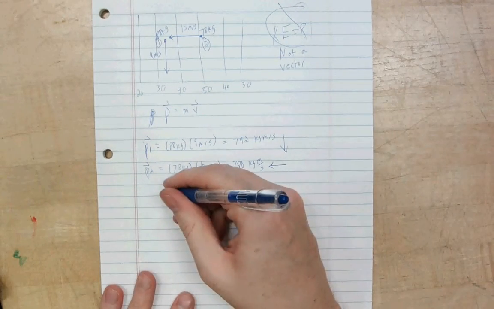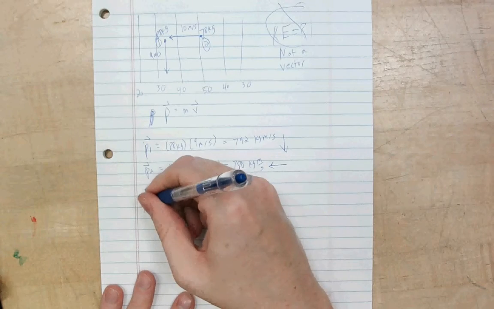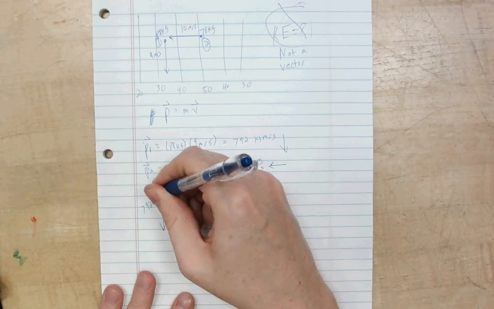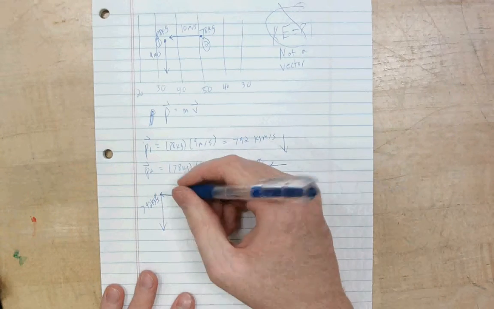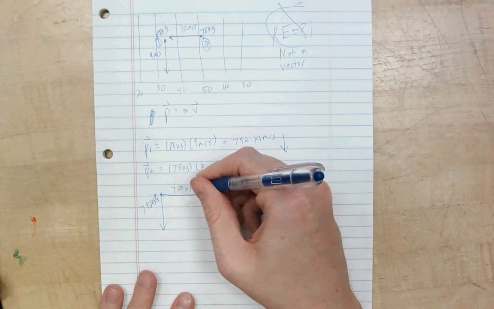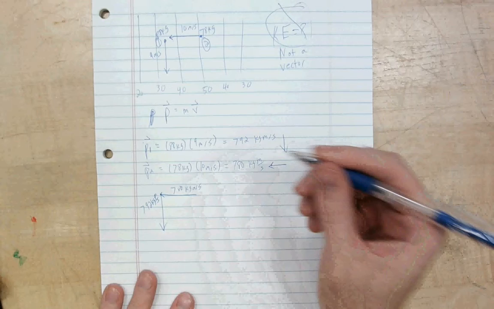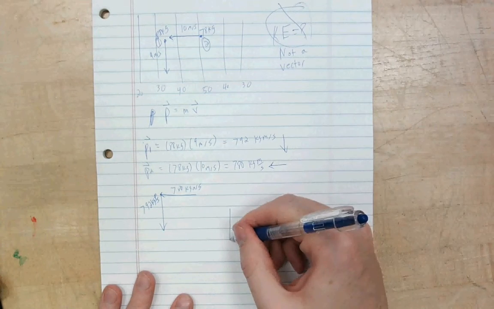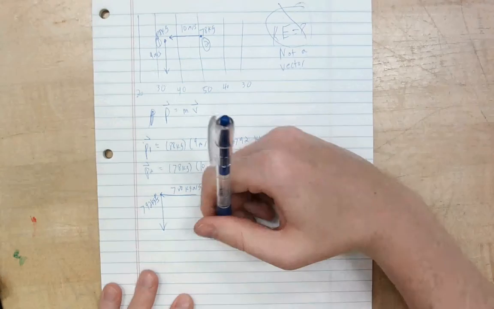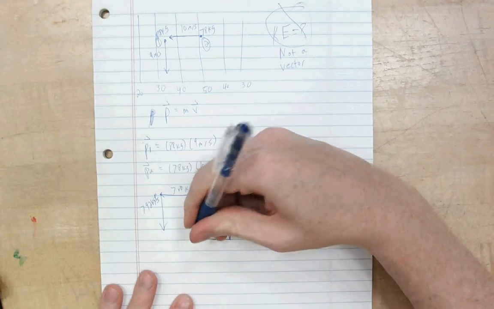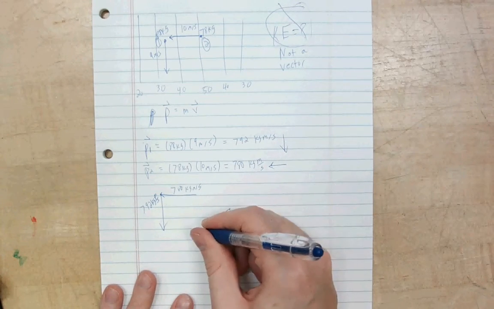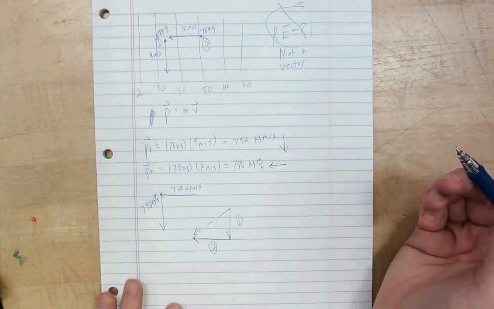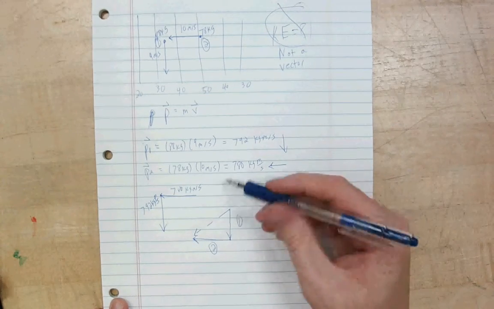Well, now I just have two vectors. I have one vector like this, and one vector like this. So if I want to add them, I take vector 1, I take vector 2, and then draw a line from tip to tip, which I made a video about early on in the semester.